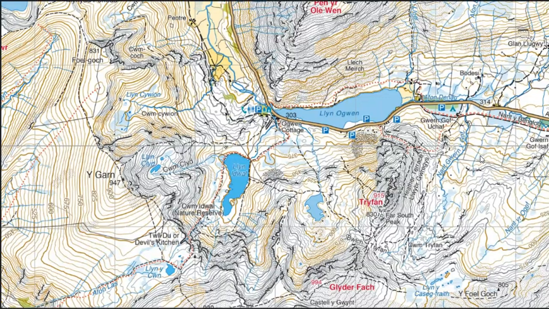The map that we're using this week is the Harvey's Superwalker 1:25,000 scale. And I've asked Harvey's if I can use their map extracts for these tasks. So somewhere on there is what we are looking at.